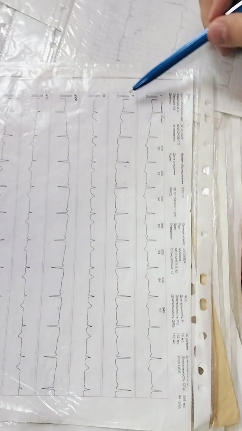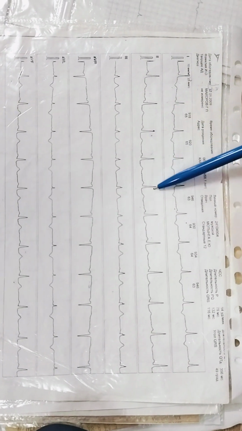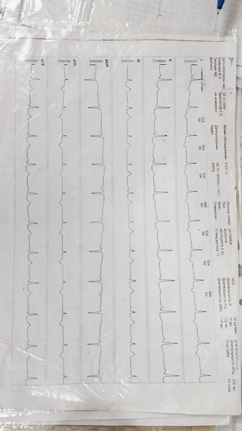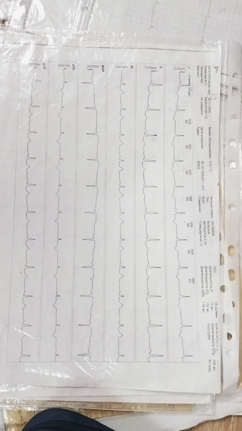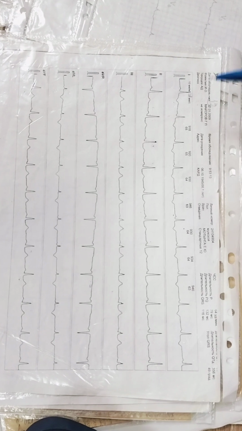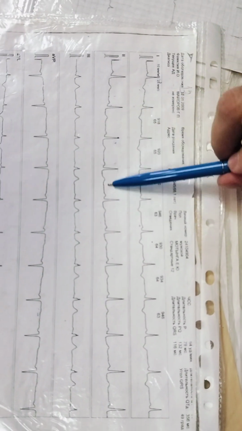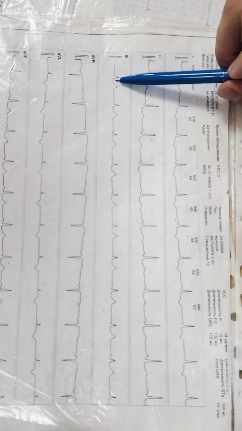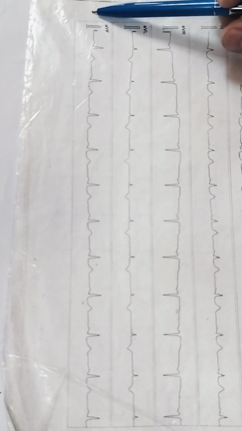Quality is okay. P waves are here. Rhythm is regular, electrical axis is in the middle, so it's not shifted, it's normal. First lead, negative T. Second lead is okay. Third lead, everything is okay. AVL, negative T. AVF, everything is okay.